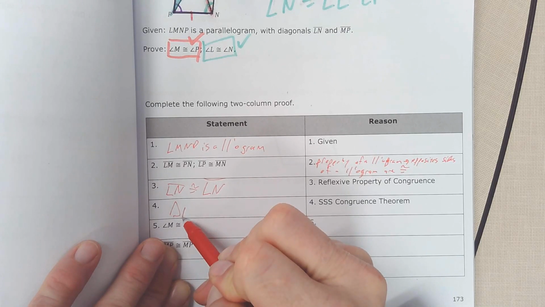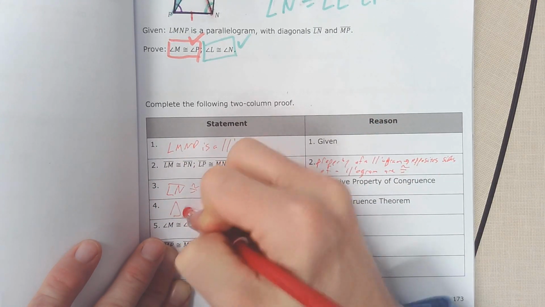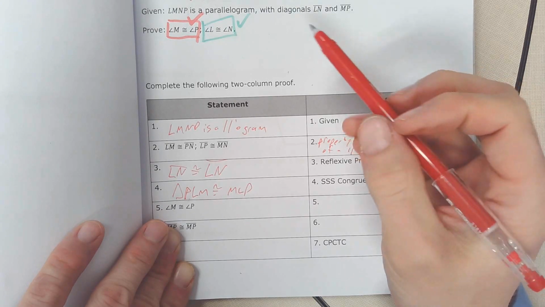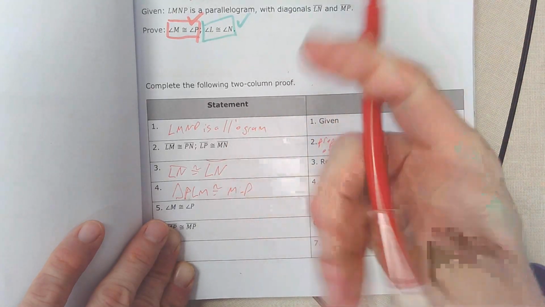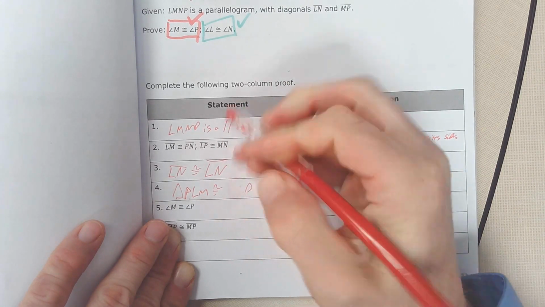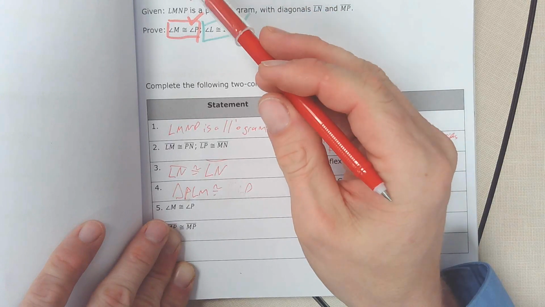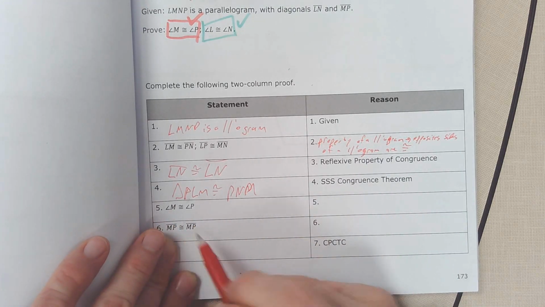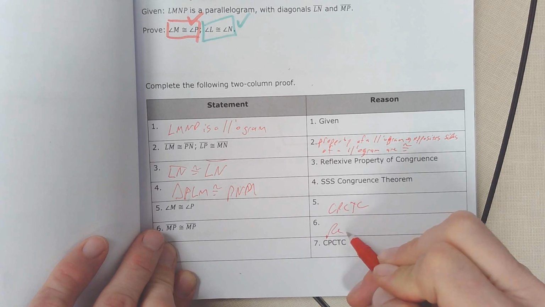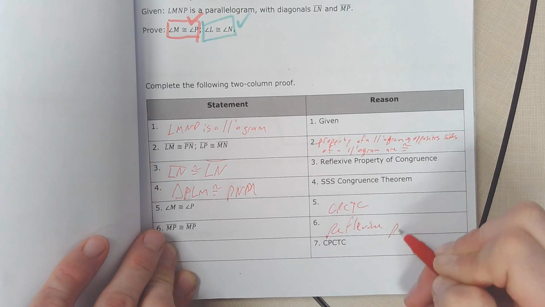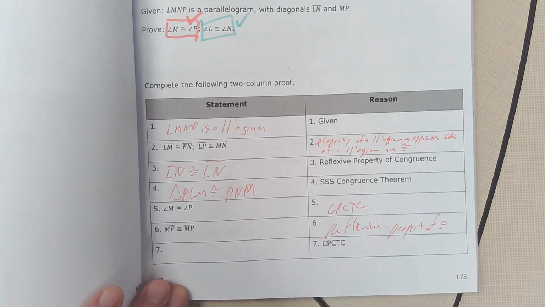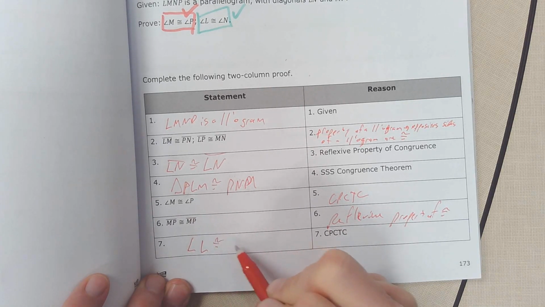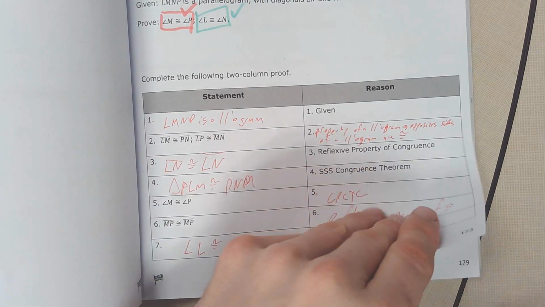So we do triangle PLM is congruent to triangle PNM, and then this is CPCTC, this is the reflexive property of congruence, and then you can say that angle L is congruent to angle N. All right, so there you go.